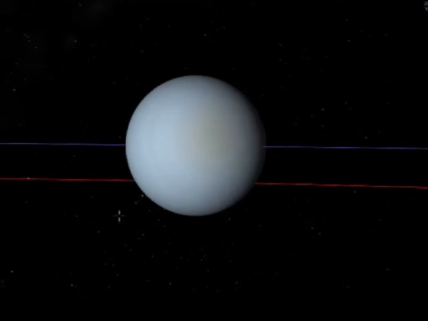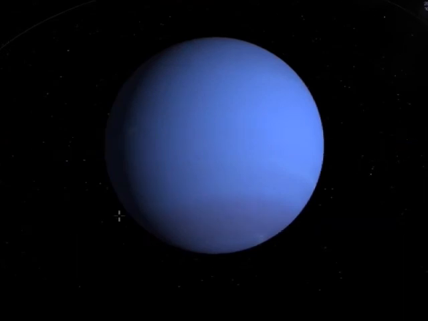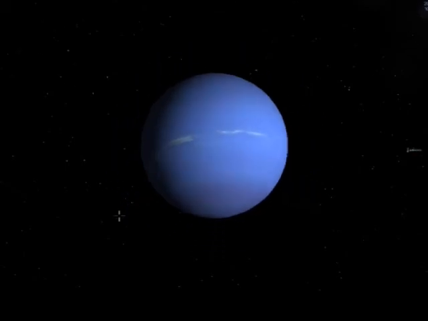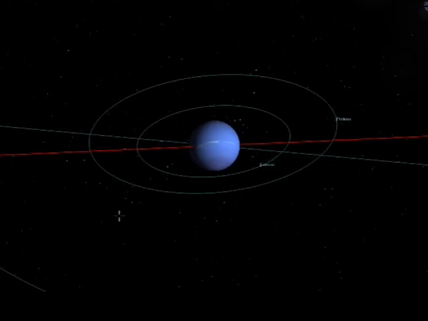So Uranus is sometimes called the sideways planet. Let's go on now to the last planet in the solar system, which is Neptune. Again, Neptune gets its blue colour from elements like methane and ammonia. Neptune is also known as the windiest planet. It has incredibly fast winds of up to about 2,000 kilometres an hour rushing over its surface. Let's have a look at Neptune's moons.